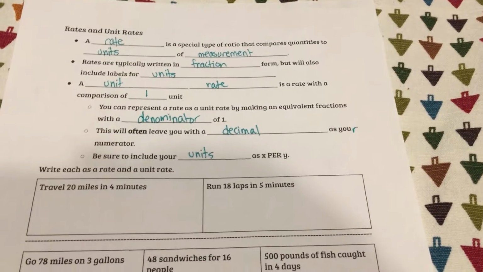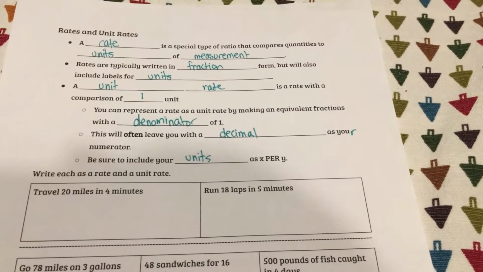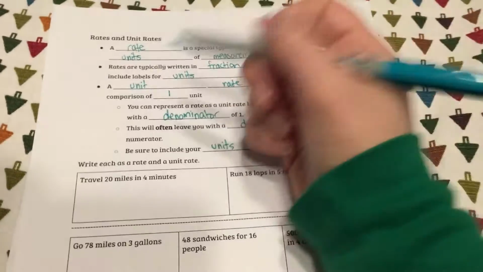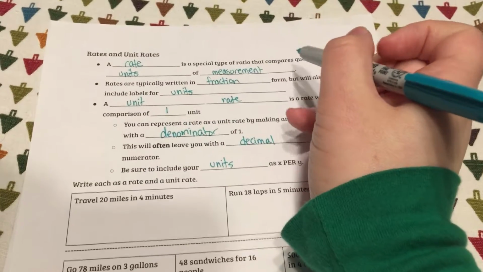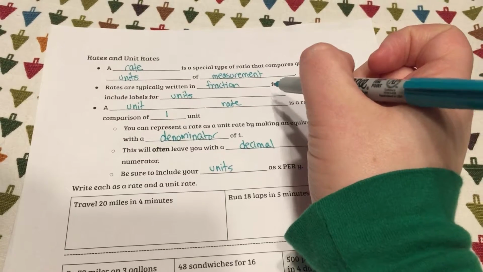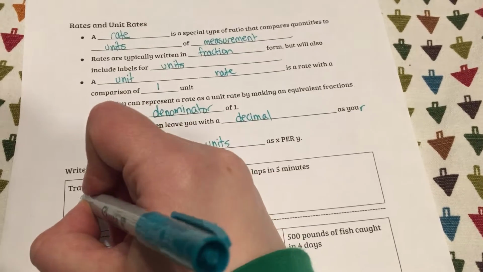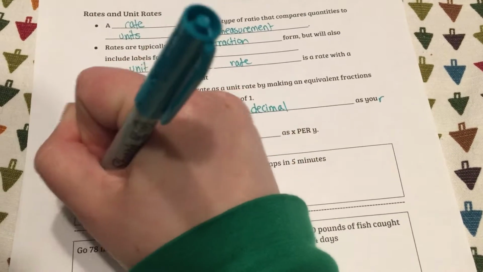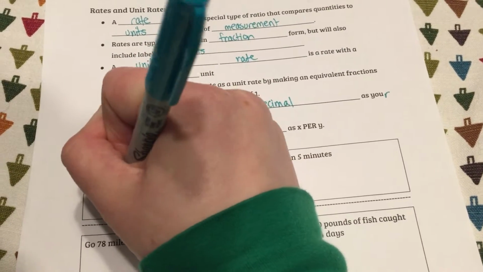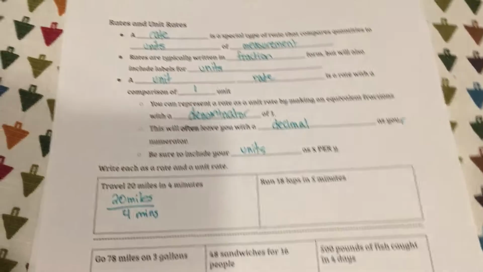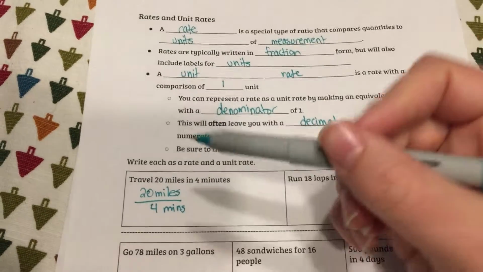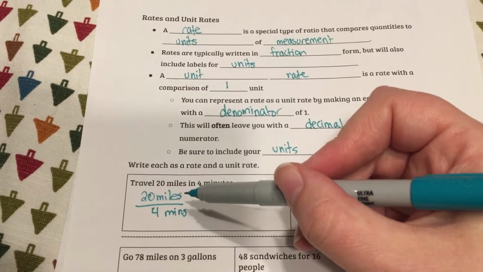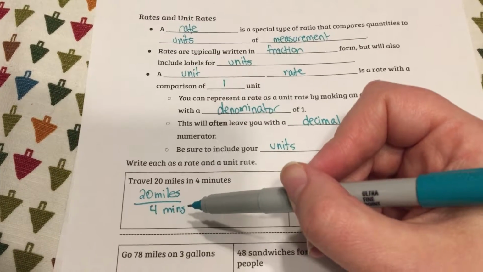So if we were traveling 20 miles in 4 minutes, how would I write that as a rate? Is the first one I want to do. So basically, I'm just going to write that as a fraction. I traveled 20 miles in 4 minutes. Kind of like a ratio form, except the only difference with my fraction here is I have 2 units. I have miles and I have minutes.